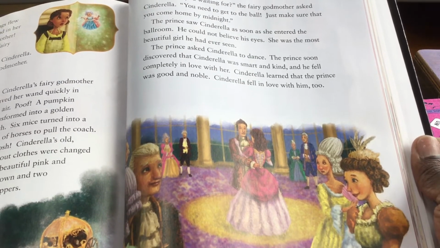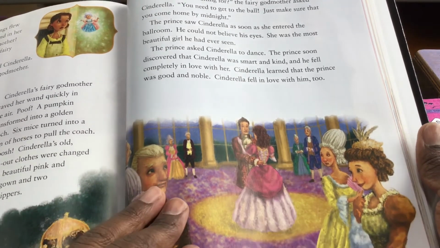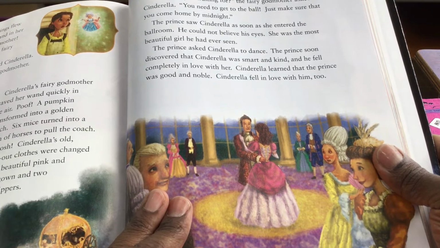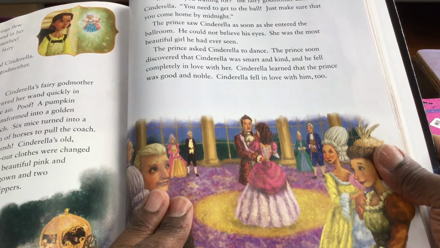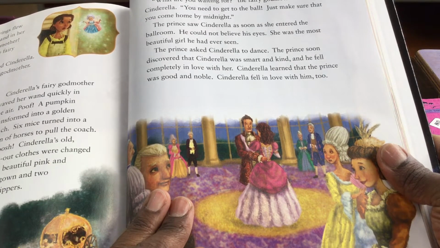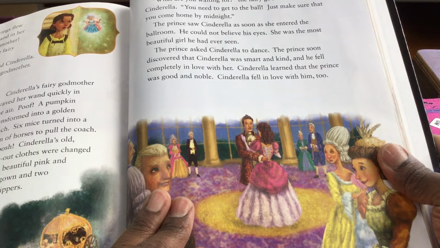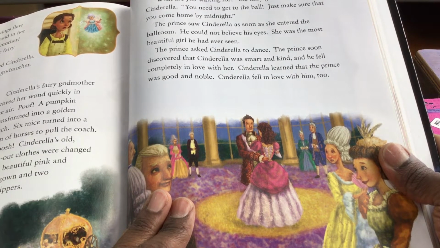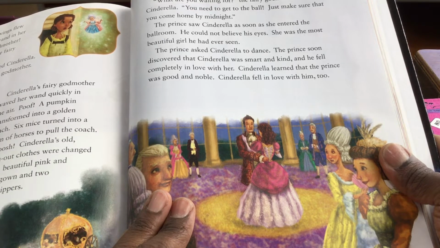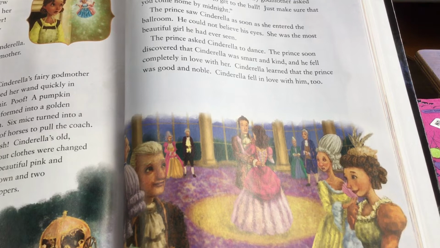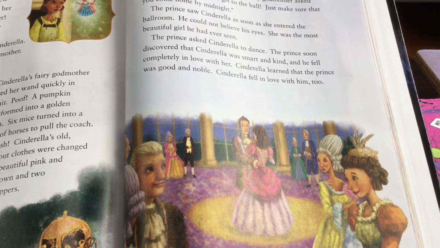The prince saw Cinderella as soon as she entered the ballroom. He could not believe his eyes. She was the most beautiful girl he had ever seen. The prince asked Cinderella to dance.